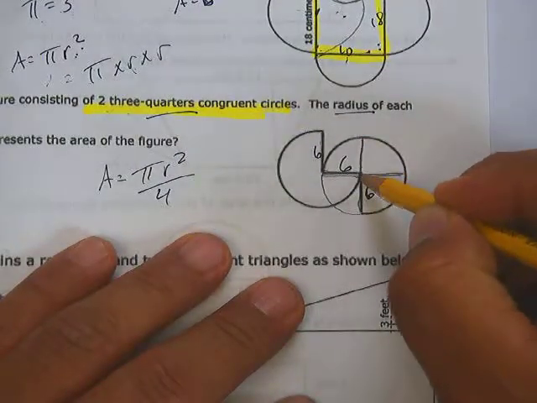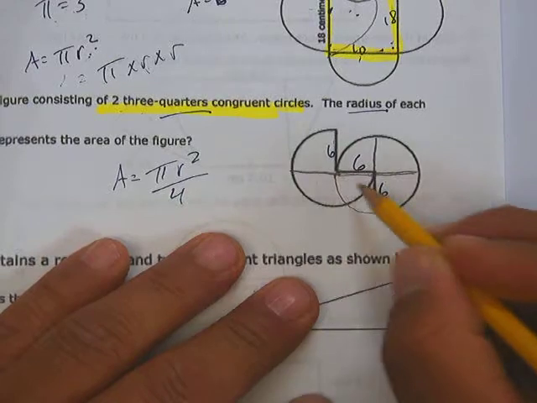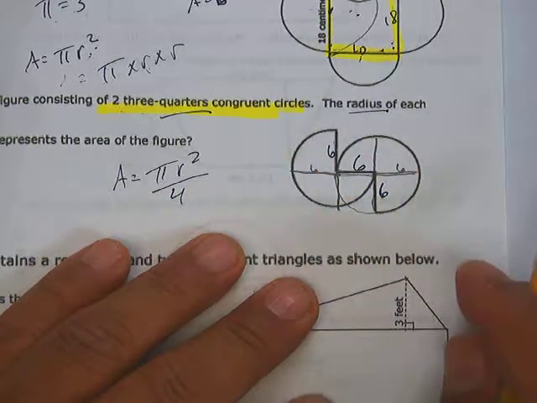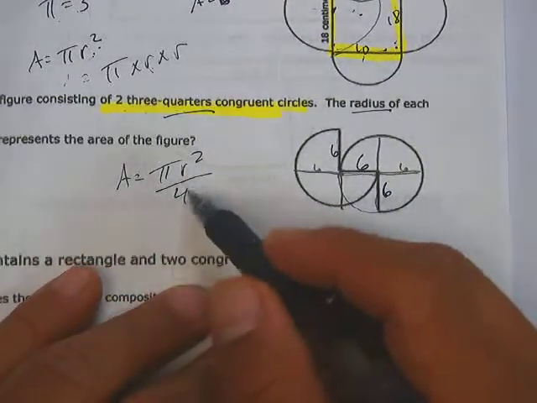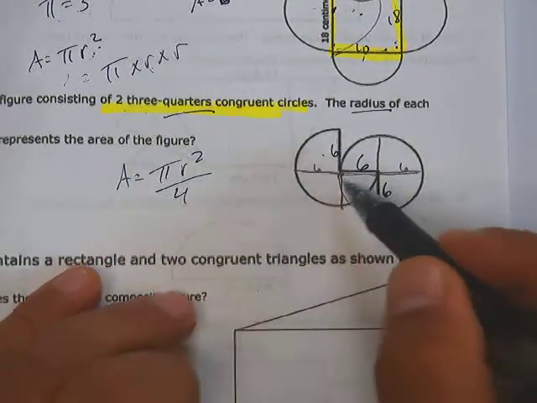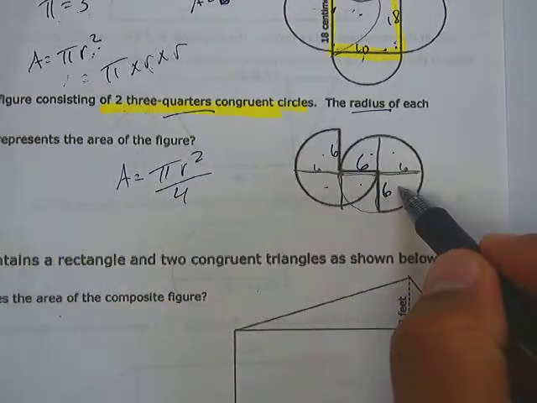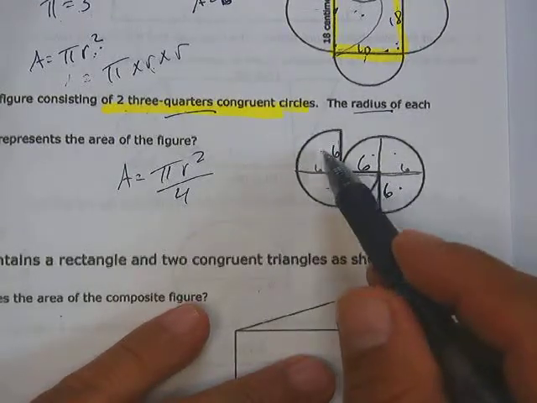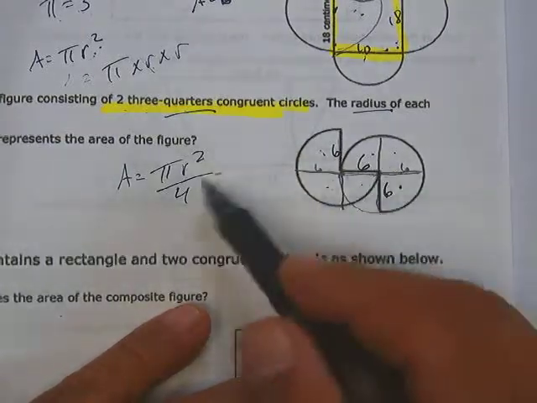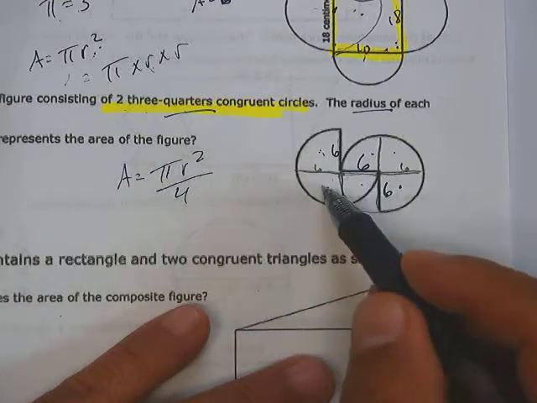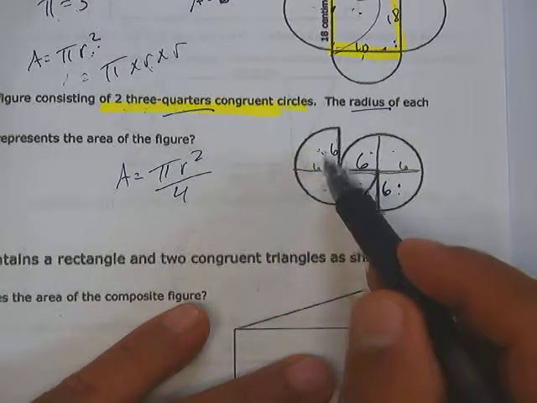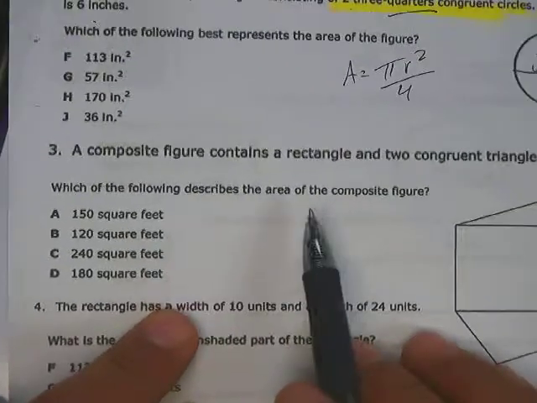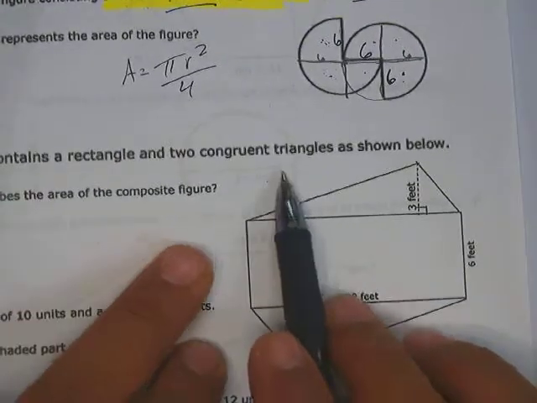So what I'm going to do is cut this into quarter circles because it says I have 2 3/4 circles. Well, look, cut it into quarter circles. As you can see, the radius is still 6 anywhere you go. And so once you do this, your answer is going to be for each quarter circle. And to find the final answer, you have to get the sum of each quarter circle. So this gives you the answer for each quarter circle. And then all you got to do is add all the quarter circles together.